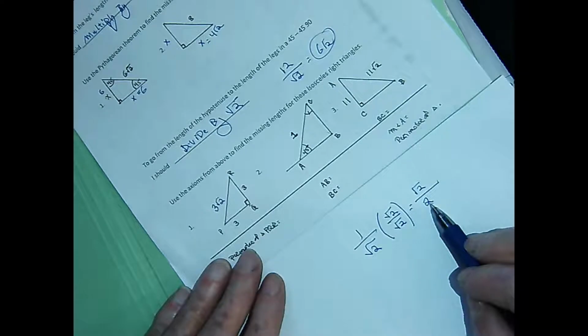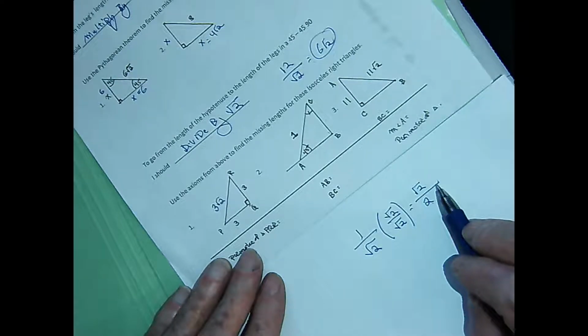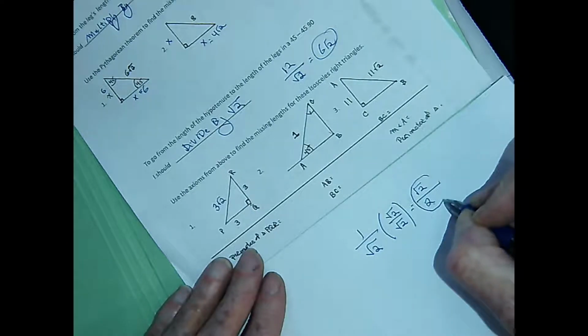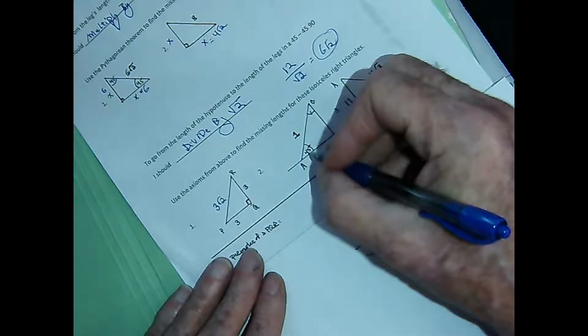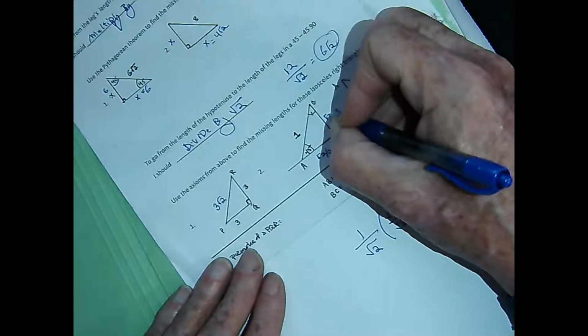The square root of 2 over 2 is about 1.414 over 2, which is about 0.707. But let's leave it this way. This is the square root of 2 over 2. That's what these each would have been: the square root of 2 over 2 on each of those lengths.